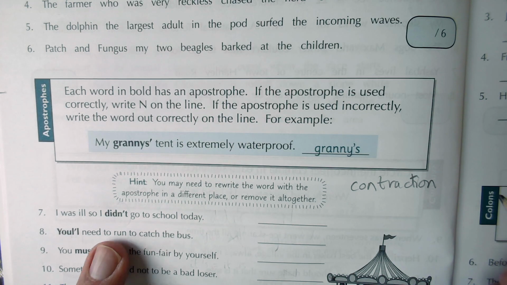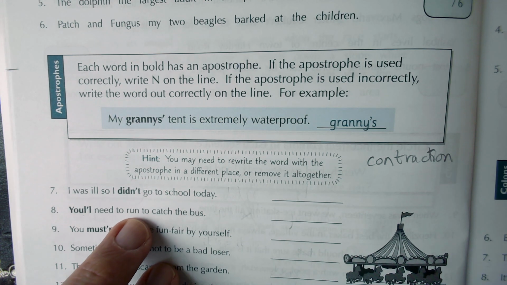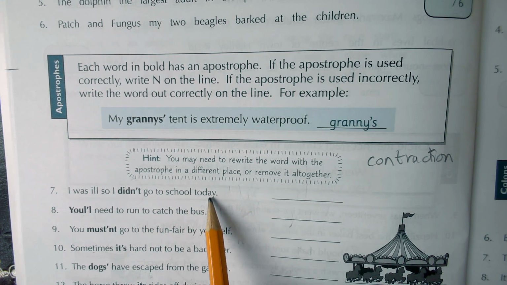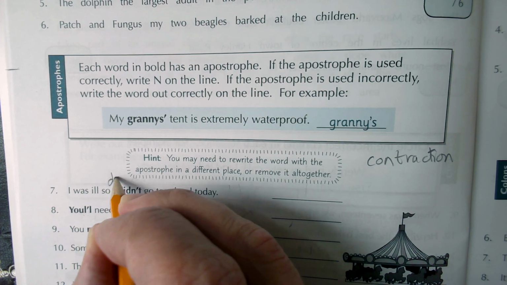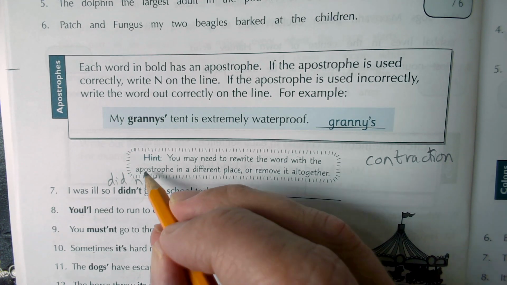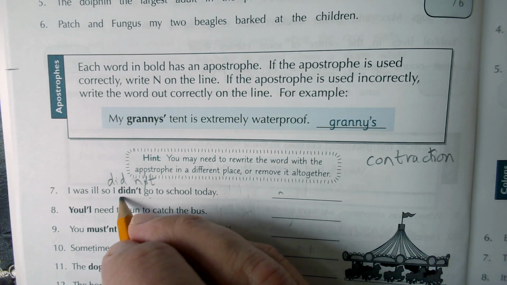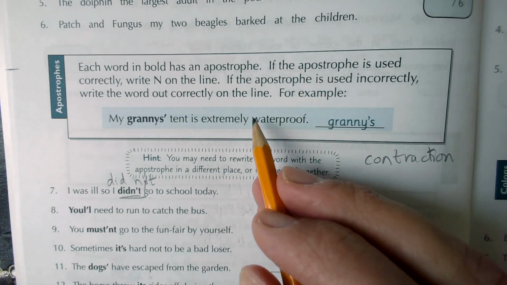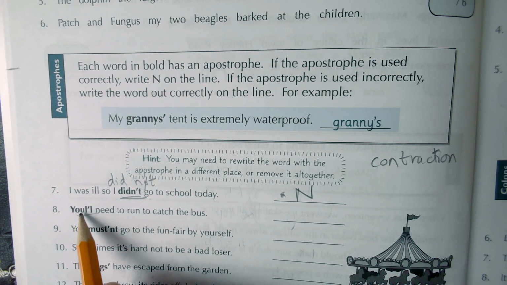So a contraction is where we shorten a word, usually in direct speech. So "I was ill today, so I didn't go to school" is short for "did not." We lose the O, put an apostrophe in, and run the two words together. So it becomes "didn't." Well, this is correct. So what this is asking us to do here is put an N to show no mistakes. This one does have a mistake. It's not far wrong, but it is wrong.